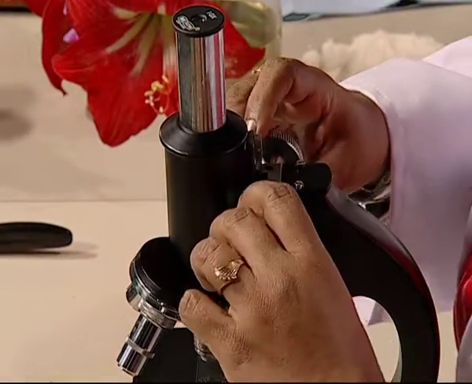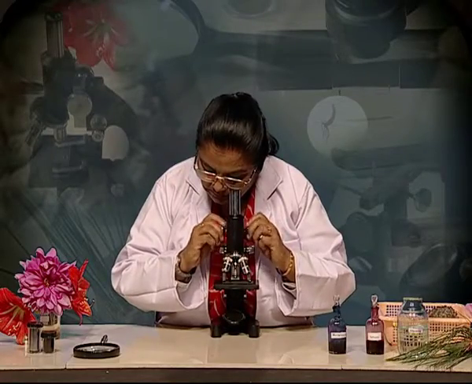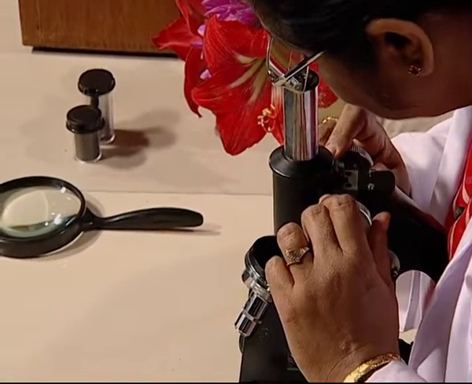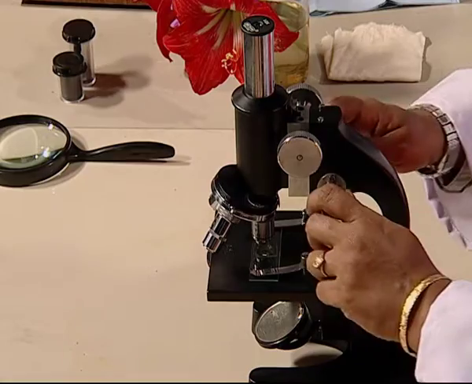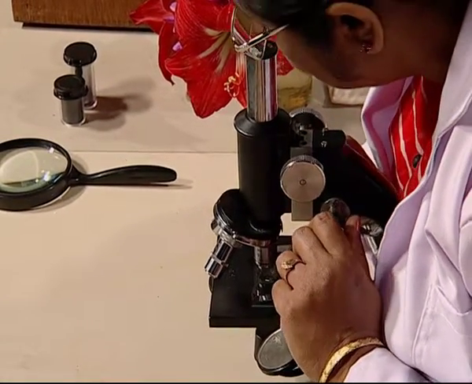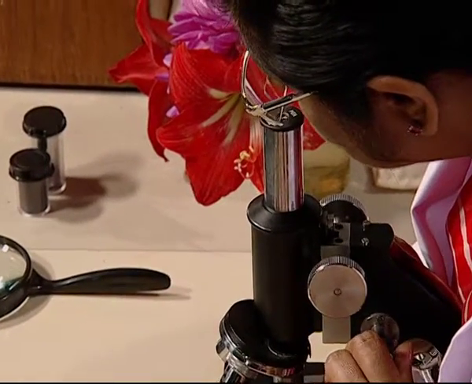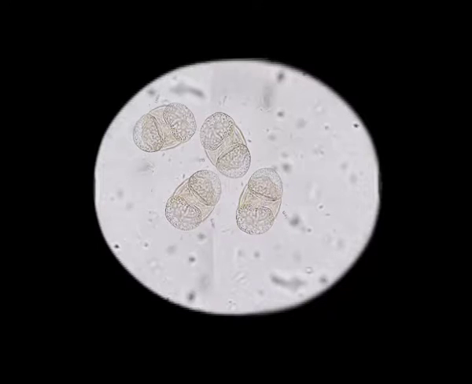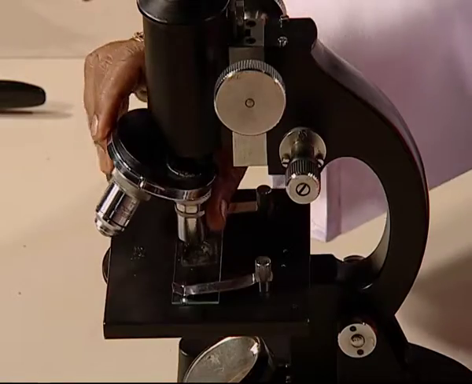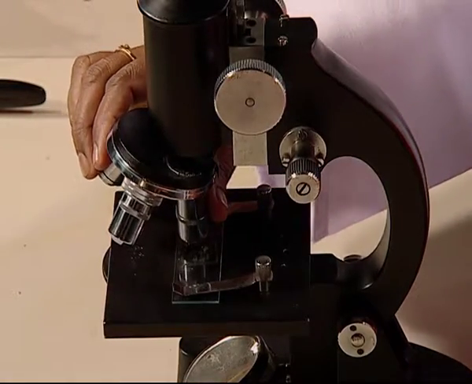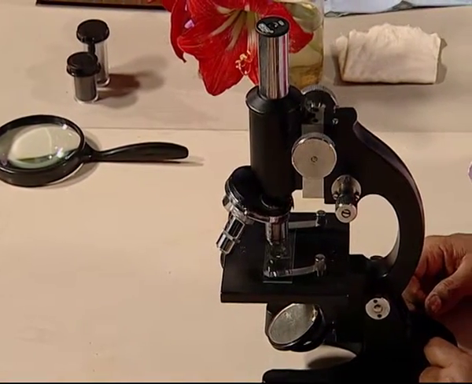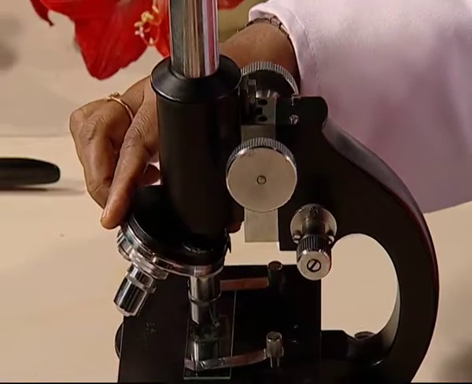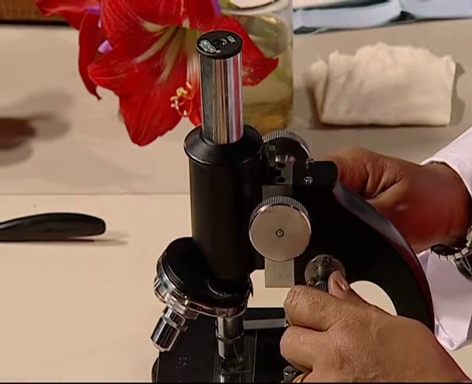After that, move the coarse adjustment in such a way that you can see the object clearly. After that, move the fine adjustment knobs to further sharpen the image of the object. If you want a further magnification of the image, you can go to the higher powered lens. Again, bring it slowly and wait to hear the click sound. As told earlier, if you had focused the object well with the low power lens itself, you would have to use only the fine adjustment.